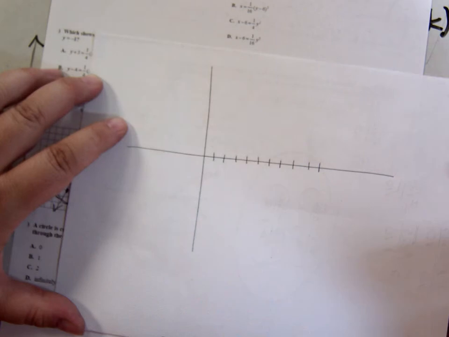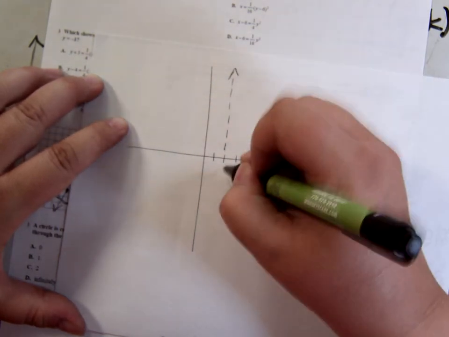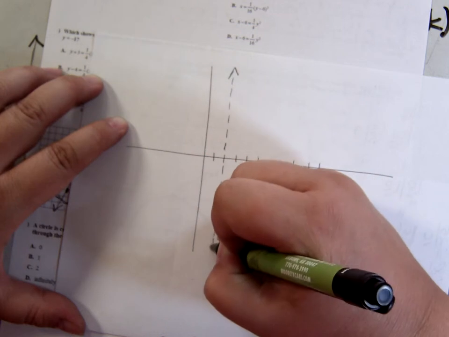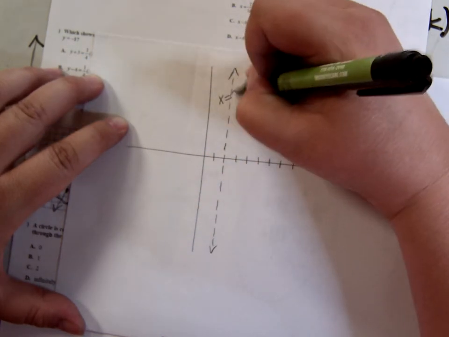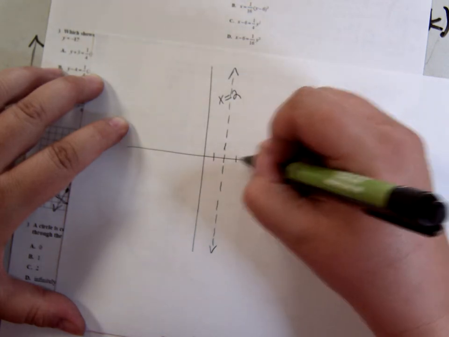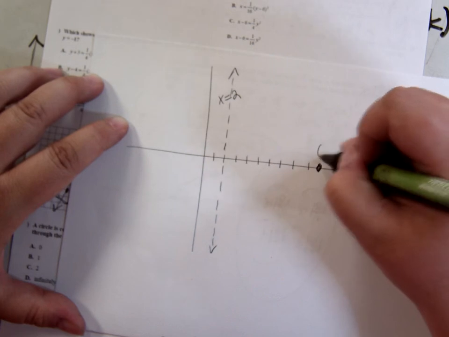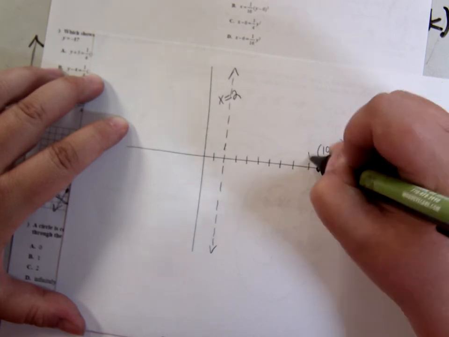X equals 2 is my directrix. So I go to 2 and I go straight up and down from that. That's the vertical line, x equals 2. That's the directrix. The focus is at 3, 4, 5, 6, 7, 8, 9, 10. (10, 0). That's the focus.